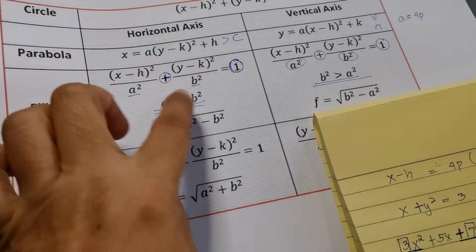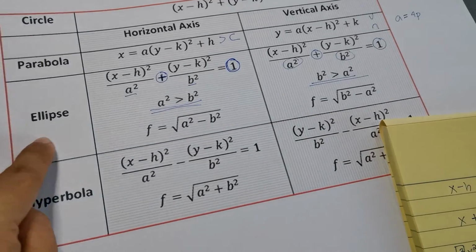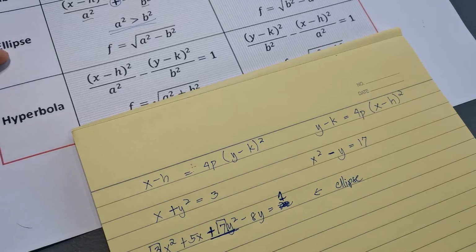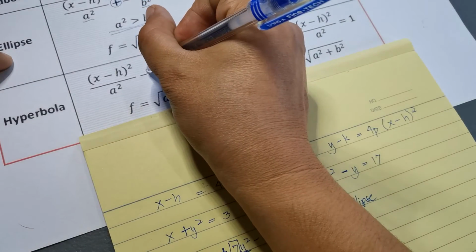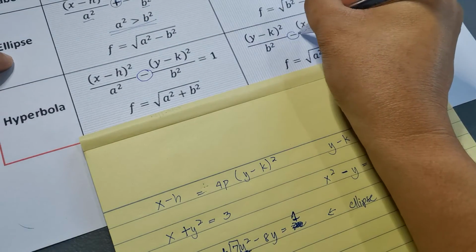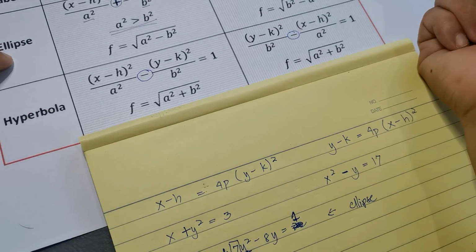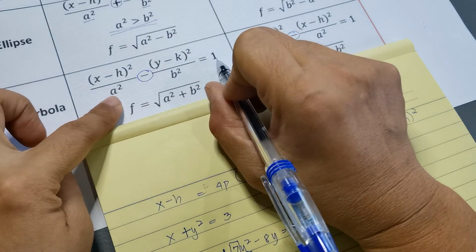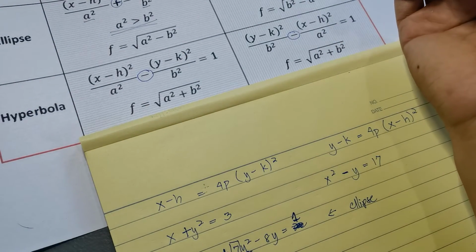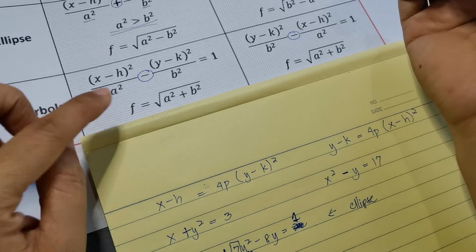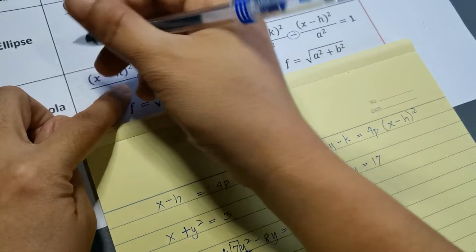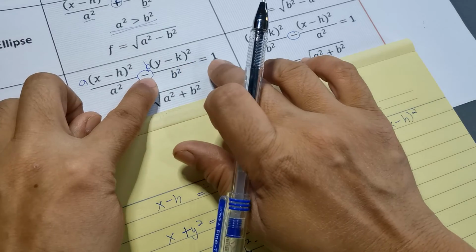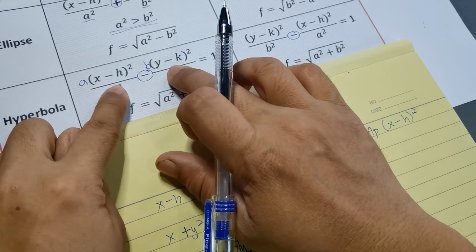Okay? Next, these properties will be discussed later on when we are going to focus our study on ellipse. Next is hyperbola. Parang doon sa ellipse lang din, ang pinagkaiba lang nila, this should be minus. Okay, that should be subtraction. Now, tulad ng sinasabi ko, kung meron siyang denominator, and that is minus, and that is 1, then it is definitely a hyperbola. Okay? Pero kapag walang denominator, pero merong coefficient dito, may a dyan, may b dyan, okay, and that is minus, and that is equal to 1, then it is still a hyperbola.